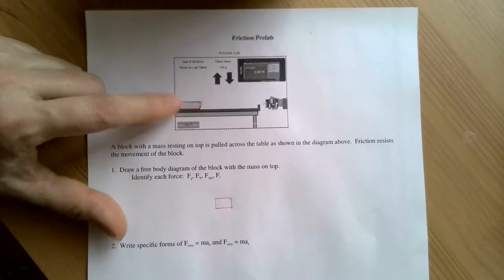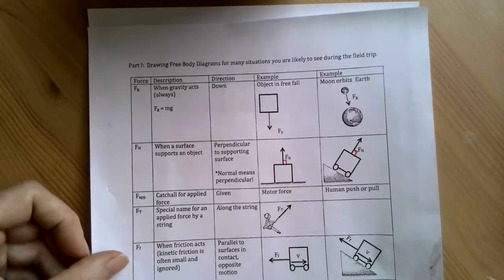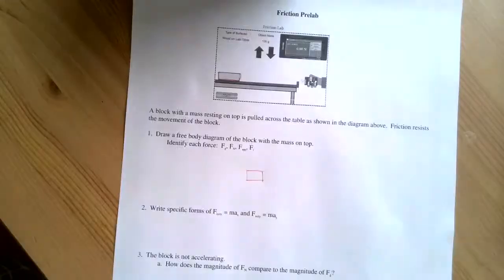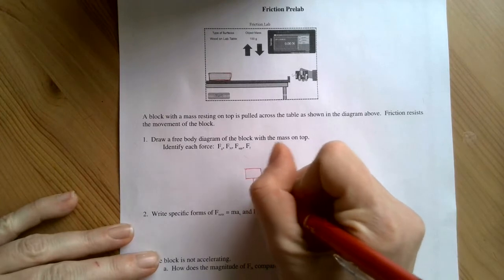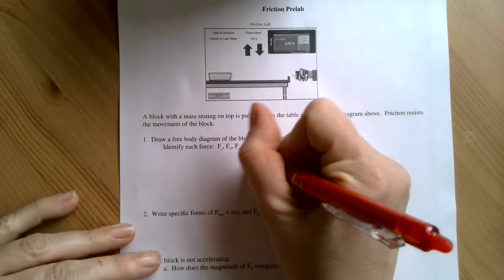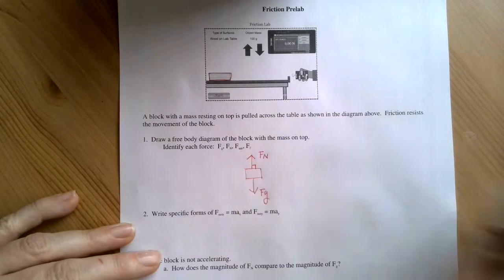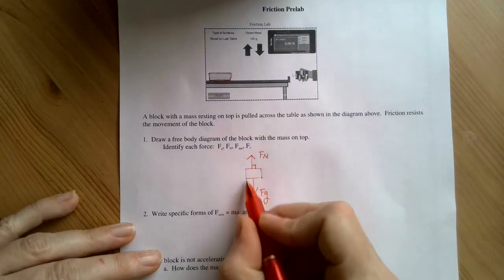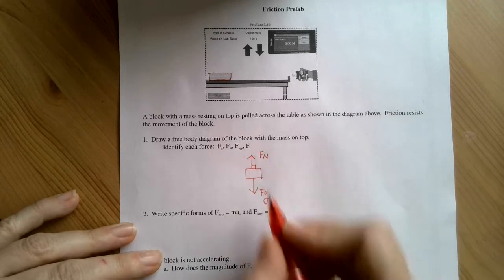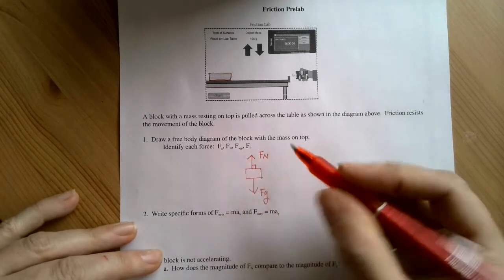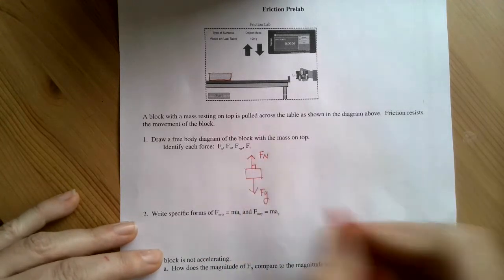And I'm going to do this real quick. All right, so we did this yesterday. There is a force of gravity acting down. Since it's on a supporting surface, there is a normal force. Remember, normal means perpendicular, so perpendicular to that surface. But also, since the block is square, it's perpendicular to the block. It is pushing up with a balanced force.